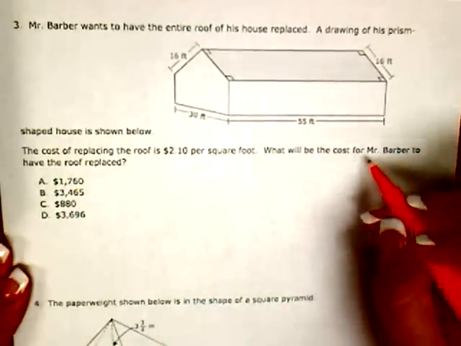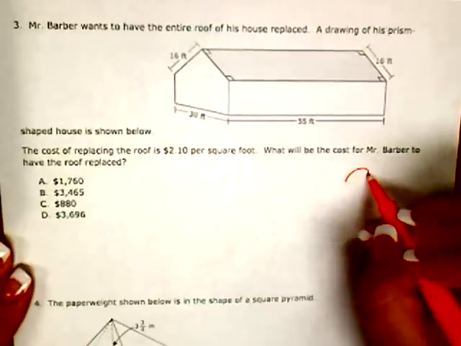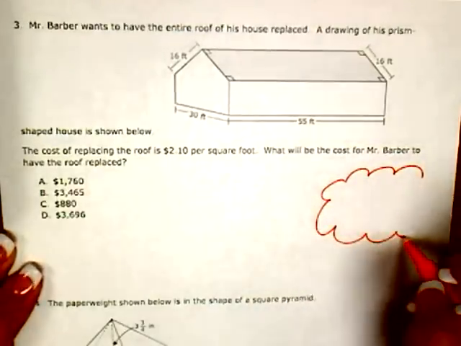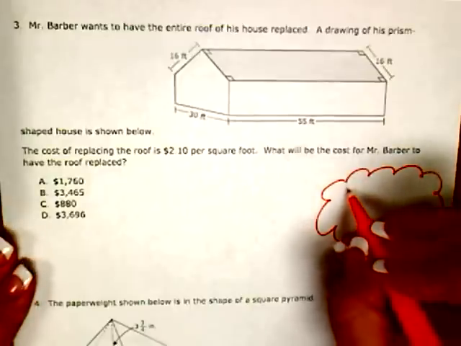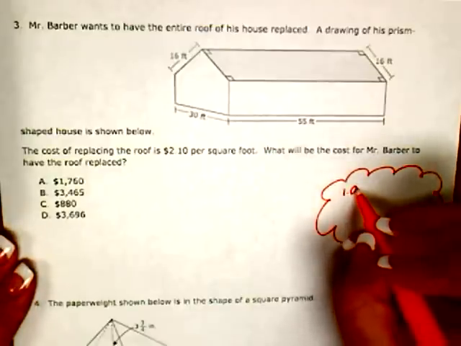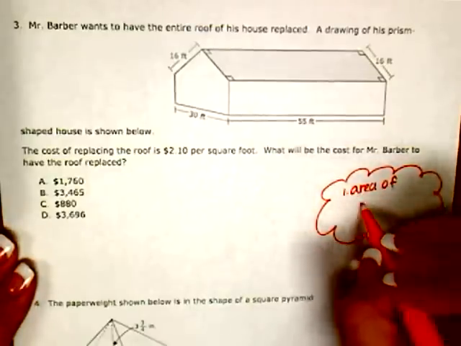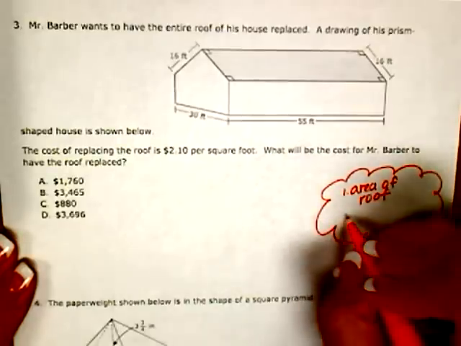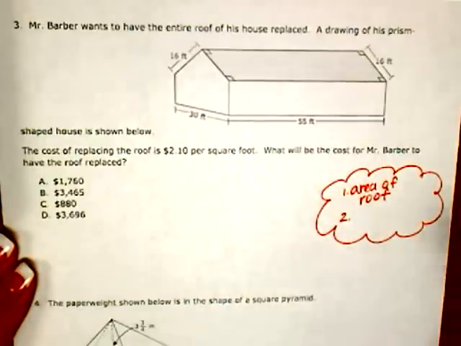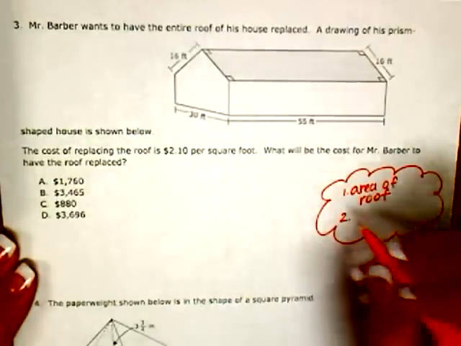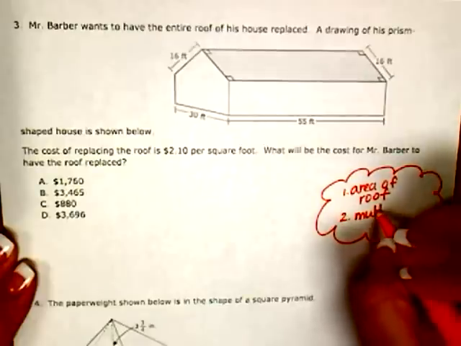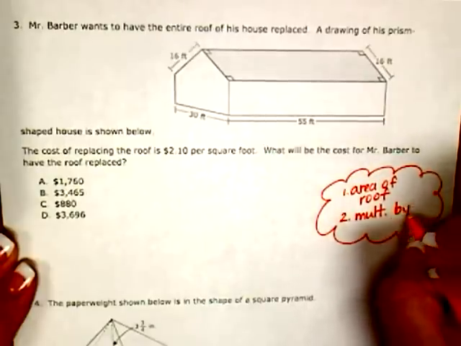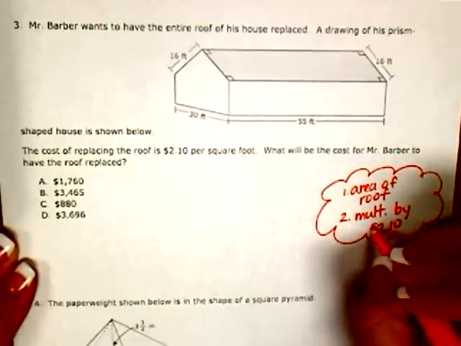So if I am listing out my steps here, I'm going to draw my thought bubble. The first thing I have to do is find the area of the roof. And the second thing I need to do is multiply that times the amount it costs per square foot, which is $2.10.